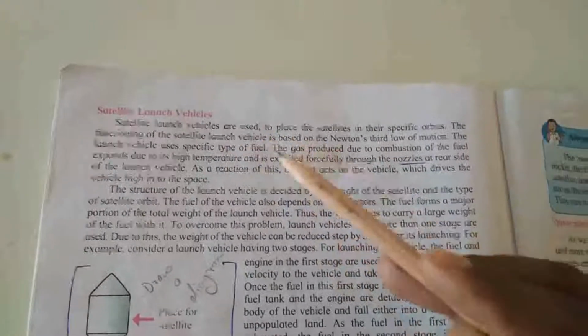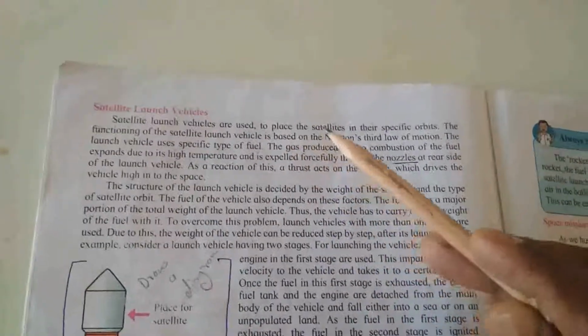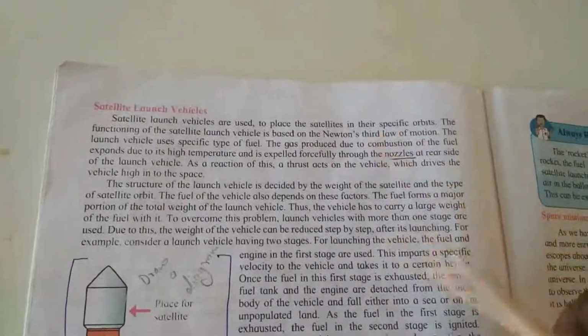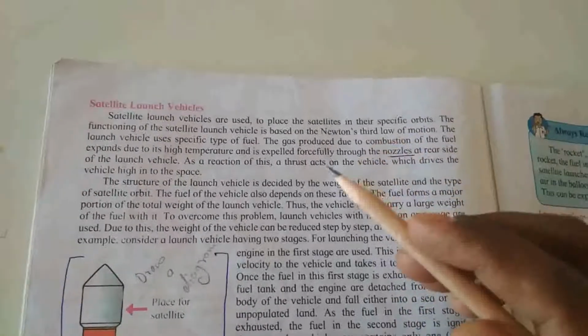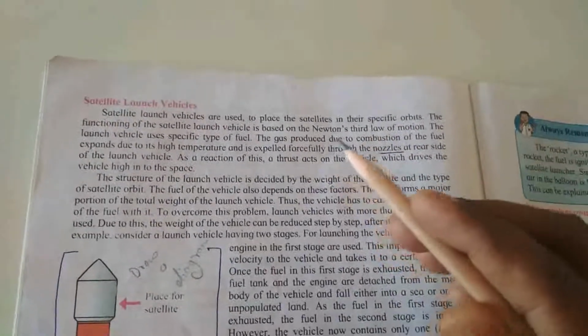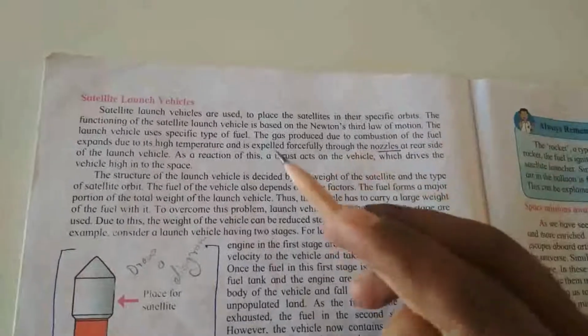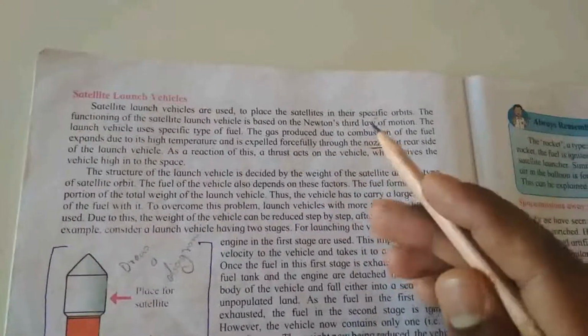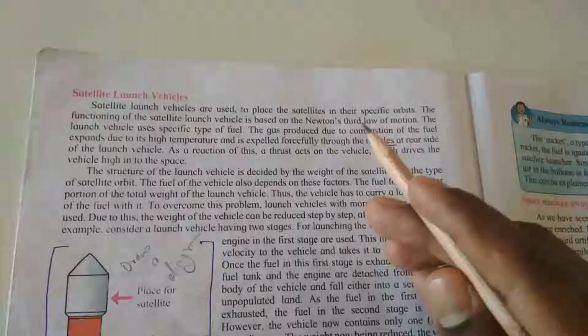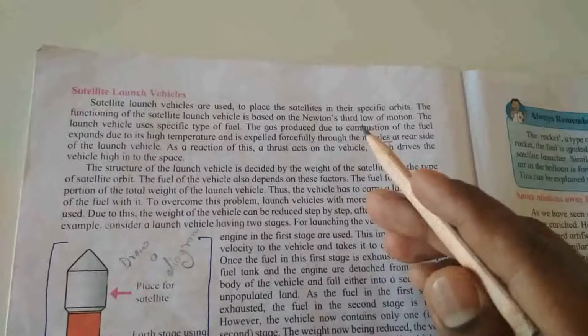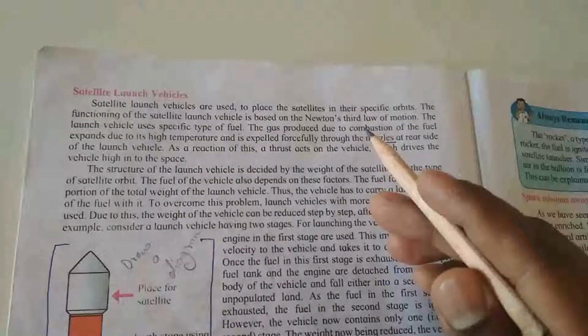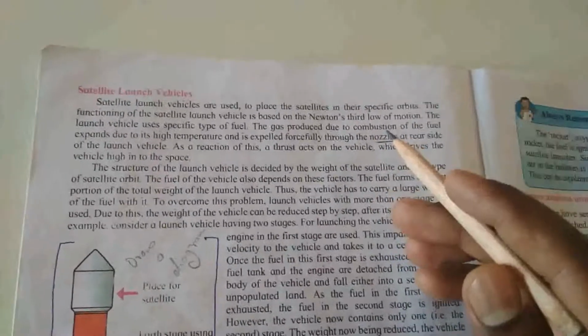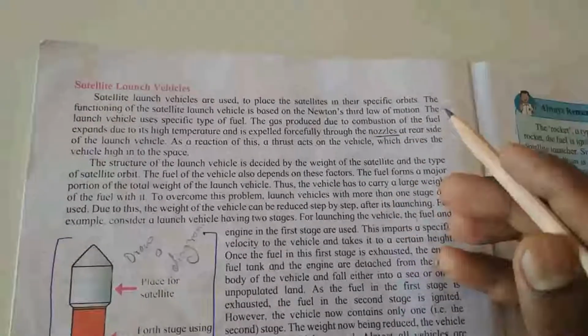Satellite launch vehicles are used to place the satellites in their specific orbits. The function of the satellite launch vehicle is based on Newton's third law of motion. Newton's third law of motion is: to every action there is always an equal and opposite reaction.